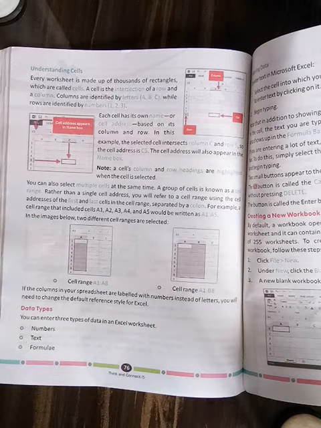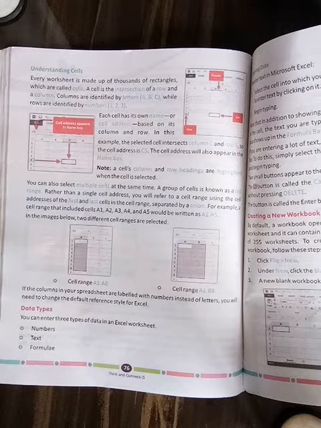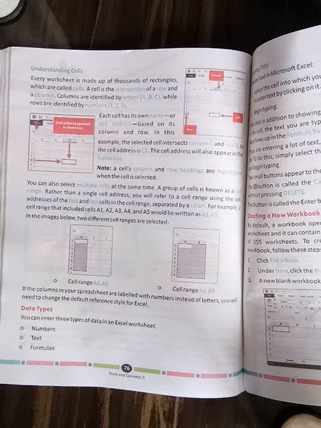Now, each cell has its own name or cell address based on its column and row. In this example, the selected cell intersects column C and row 5. So the cell address is C5. The cell address will also appear in the name box. Note: a cell's column and row headings are highlighted when the cell is selected.